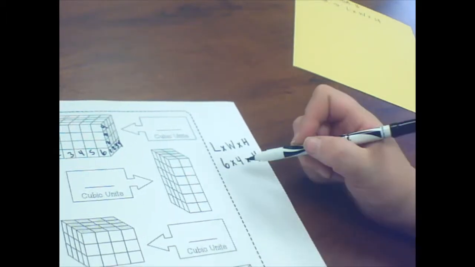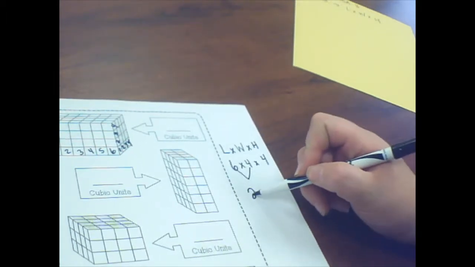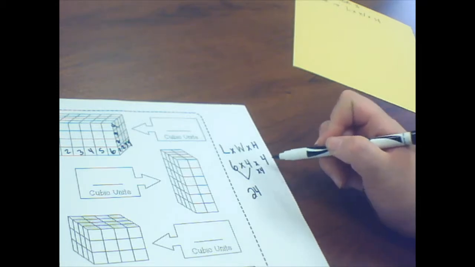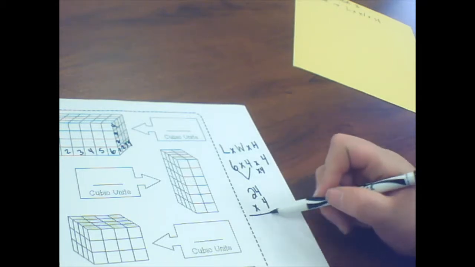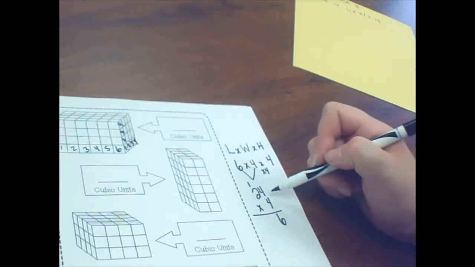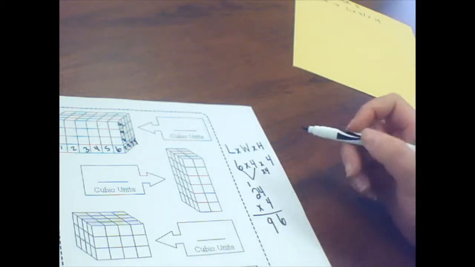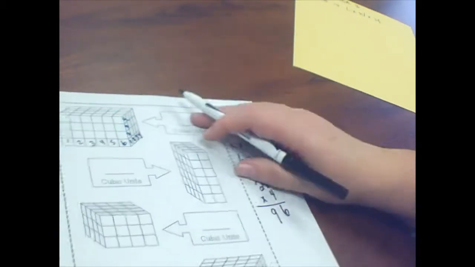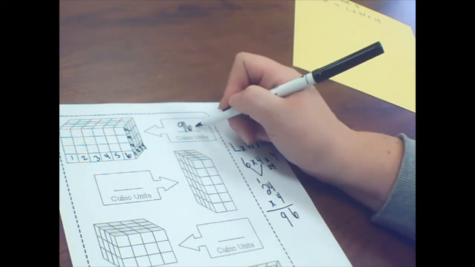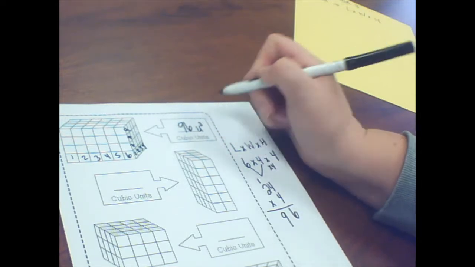So I need to do 6 times 4, which I know is 24, and then take that 24 and multiply it by 4. 4 times 4 is 16. 4 times 2 is 8, plus 1 is 9. So the volume of this cube is 96 units cubed.